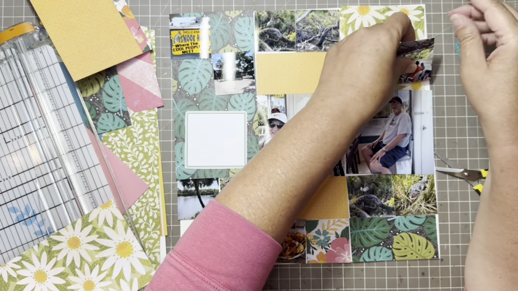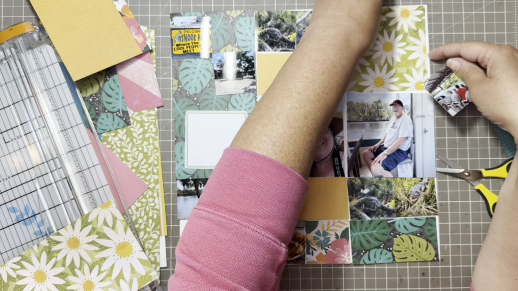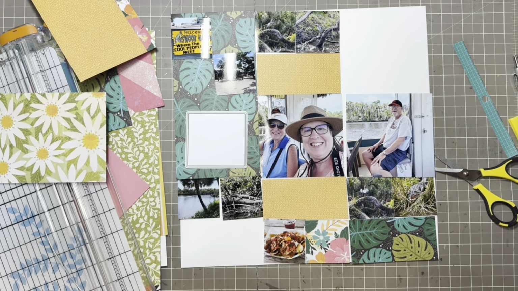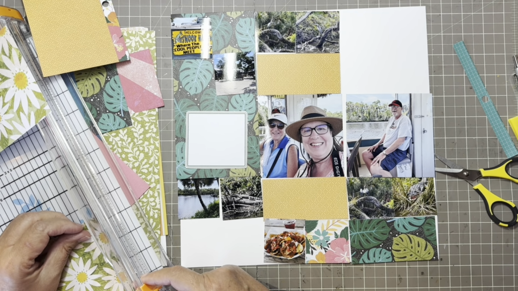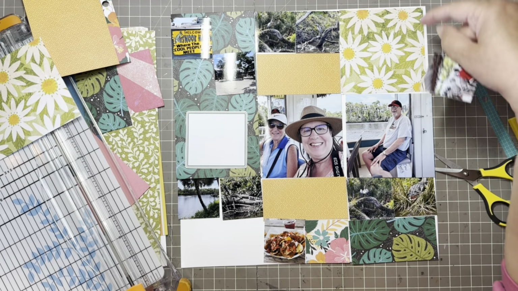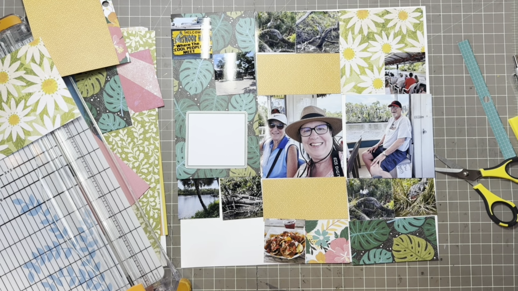I'll go with 4 inches there. Oh, I thought that was a 4x4. Why is it not measuring right? My paper might be off too. It is 4x4. We may have to do some trimming with this paper. All right, so we're going to put that there.